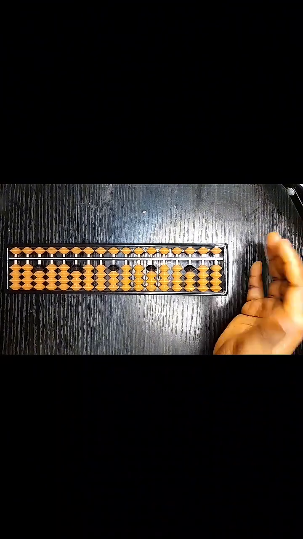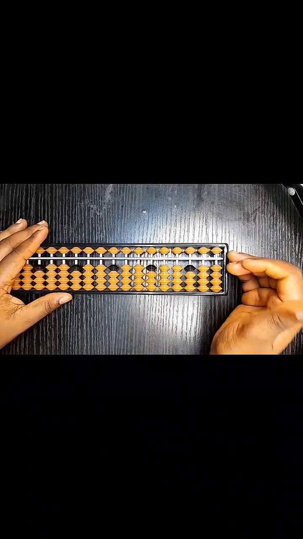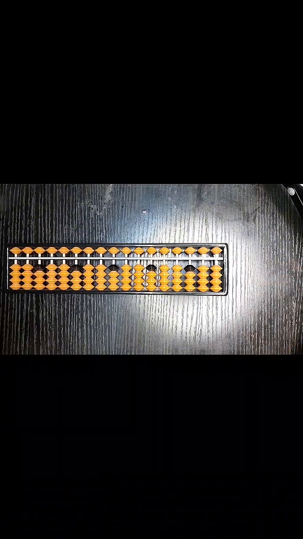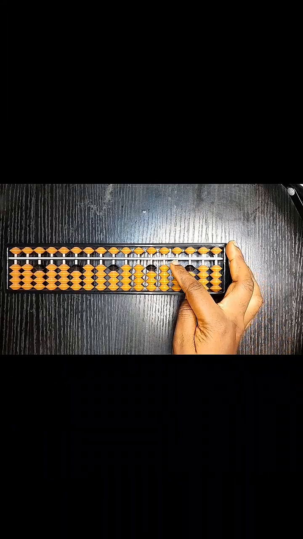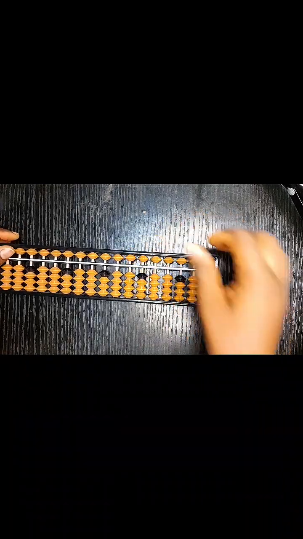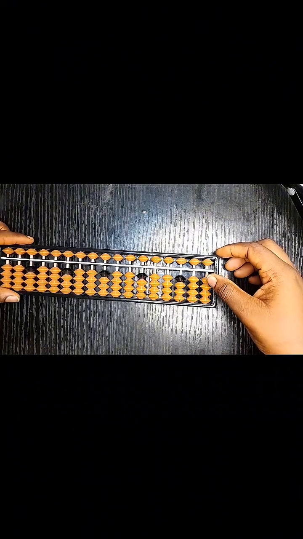Since I'm right-handed, I will be counting from my right. So the rod at my right is called the unit rod. So this first rod is my unit rod, followed by the next rod, which will be my tens rod, then my hundreds rod, and then the thousands rod. All right. So we're going to be working first of all with the unit rod. Okay. So this bead represents 1.